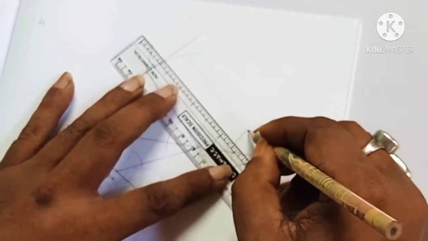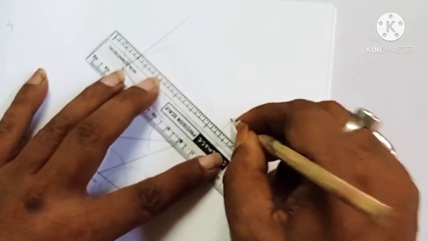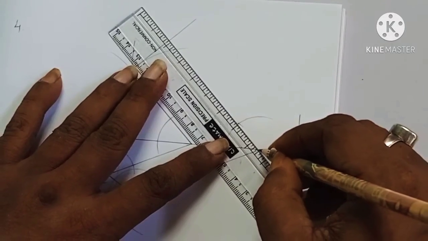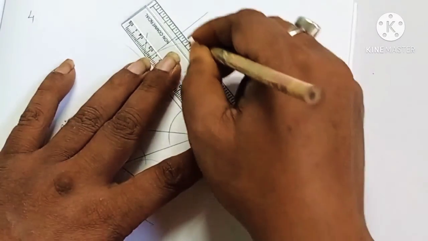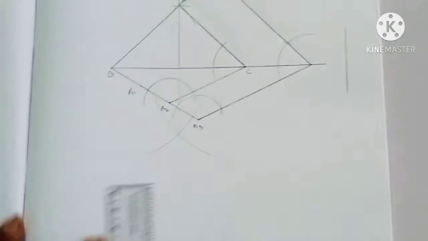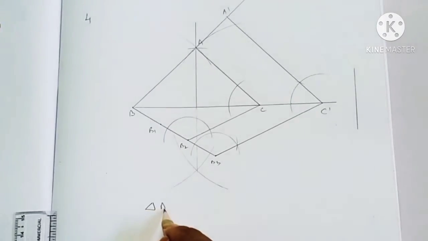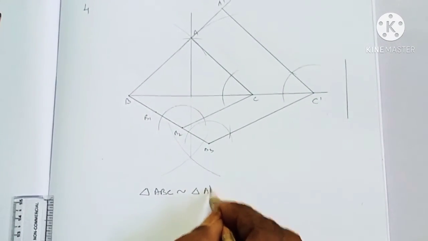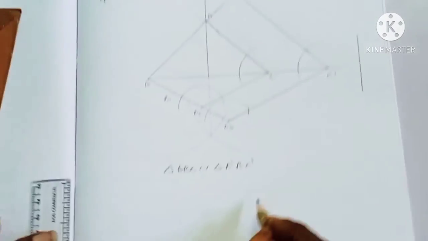Now this point and this point I am going to join. So this is C dash and this is A dash. So here triangle ABC is similar to triangle A dash B C dash.